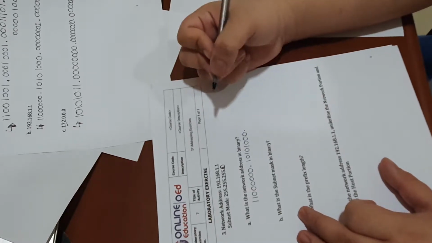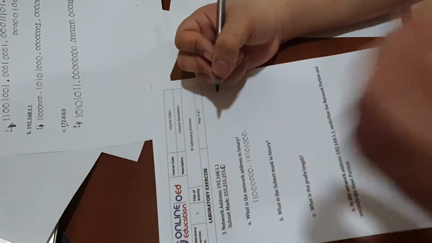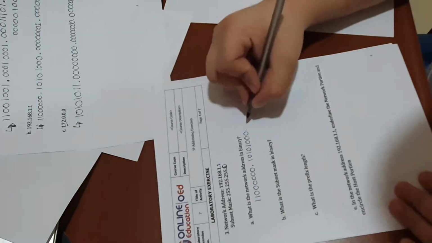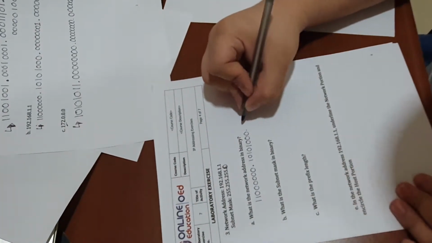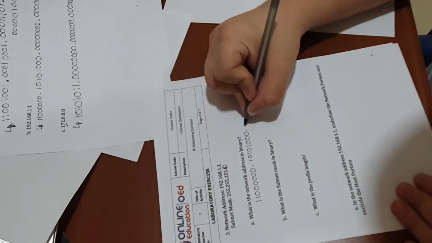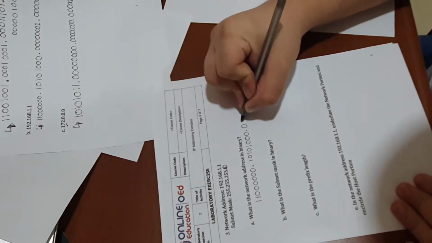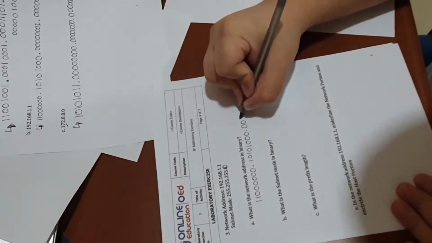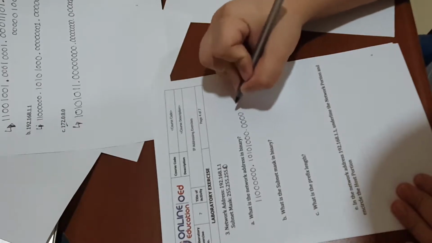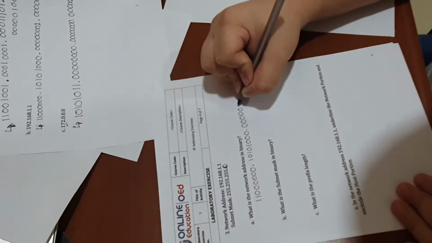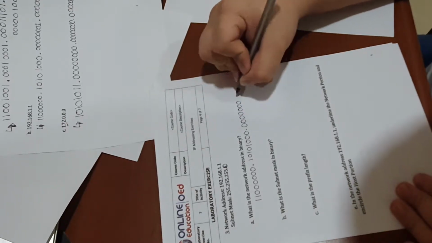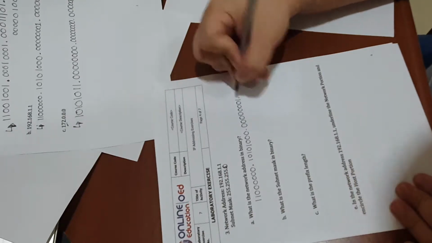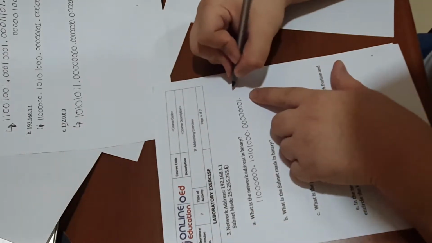Next is 1, so that is 7 zeros and 1. So this is the value of 1.